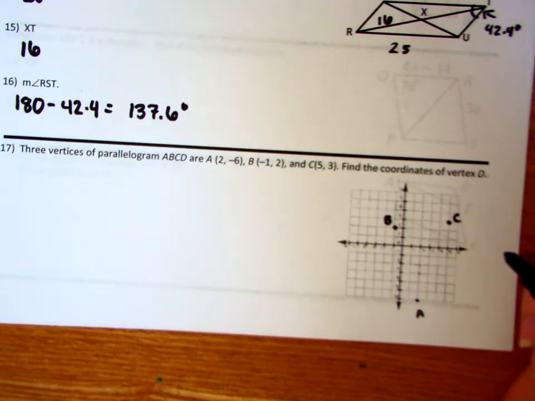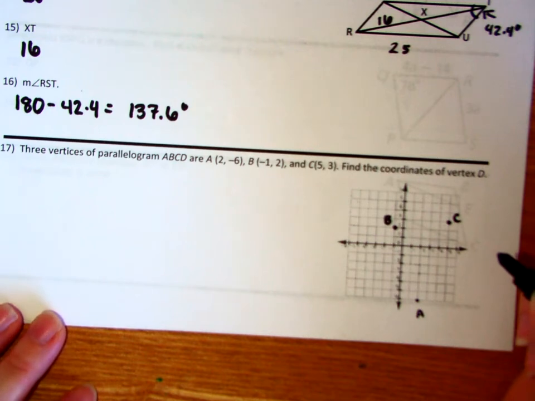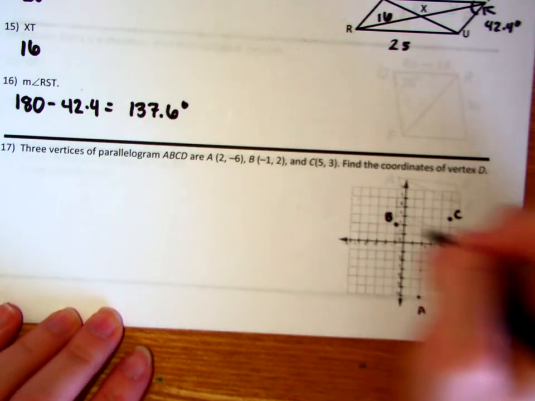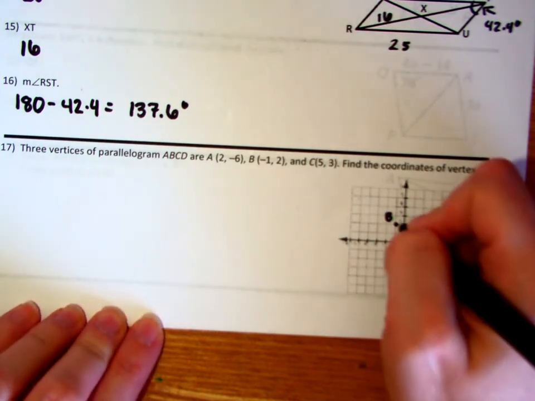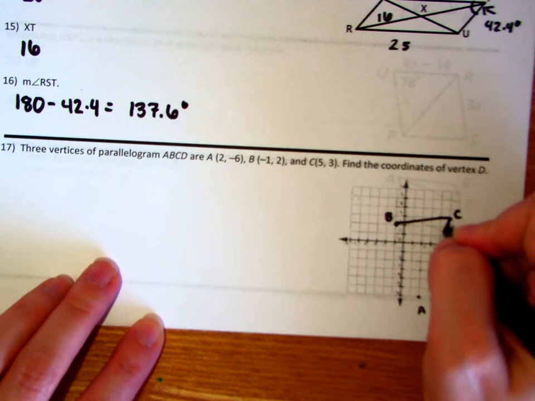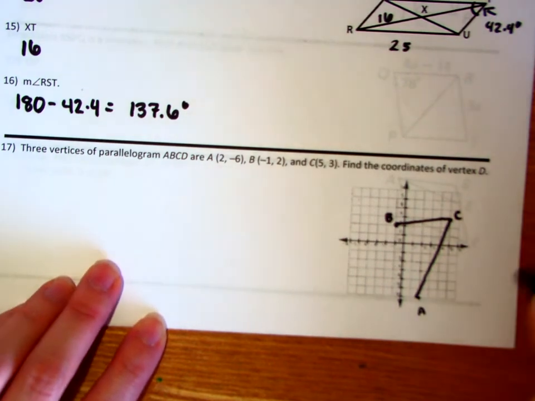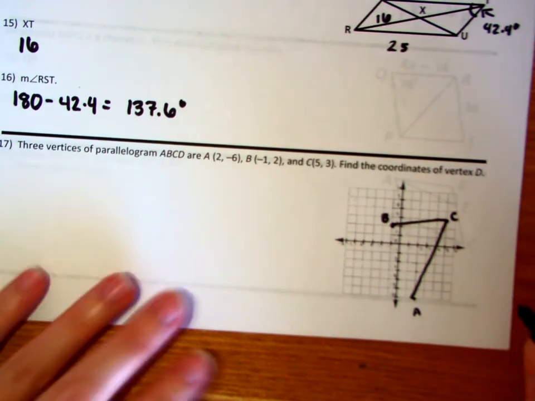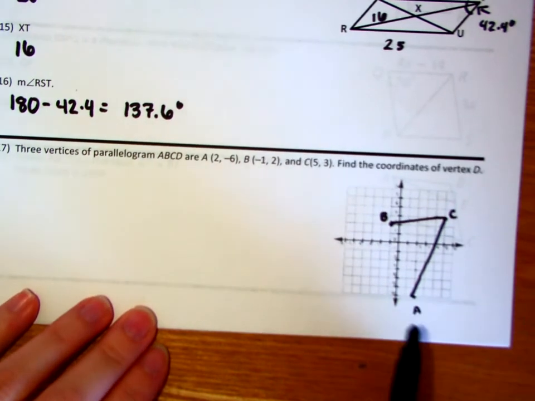Now you kind of have to pay attention to the order of these letters. Because really you could, and let me go ahead and connect these. Maybe it'll make it a little easier for you to visually see. Now, if we did it this way, I want you to look.